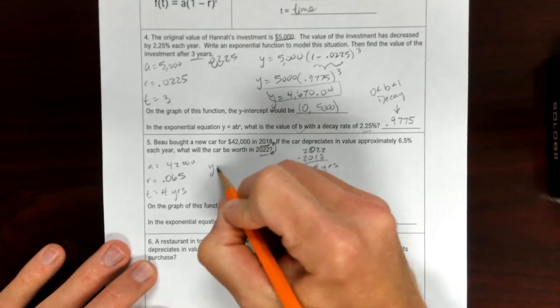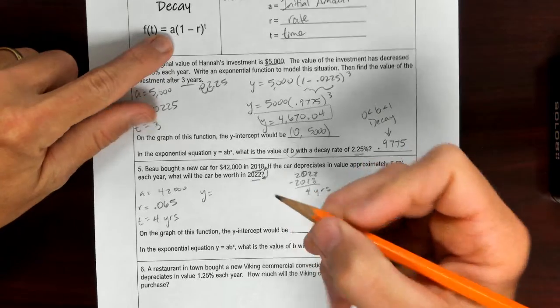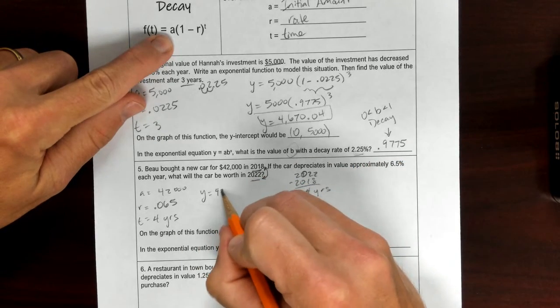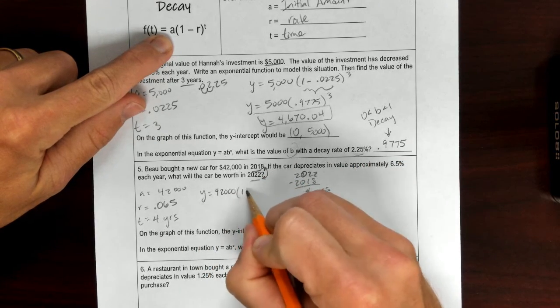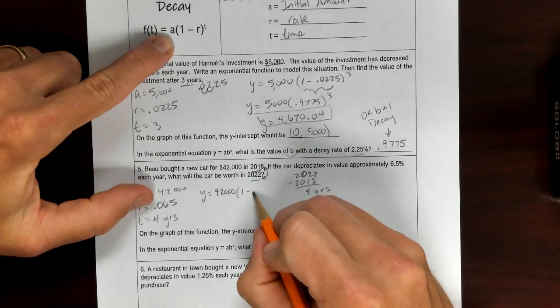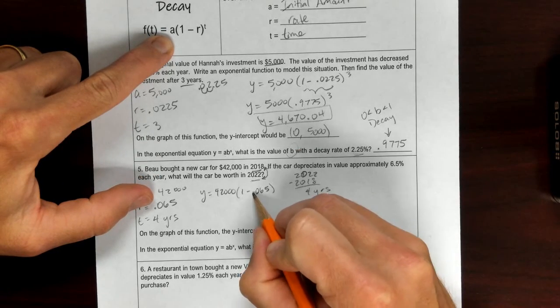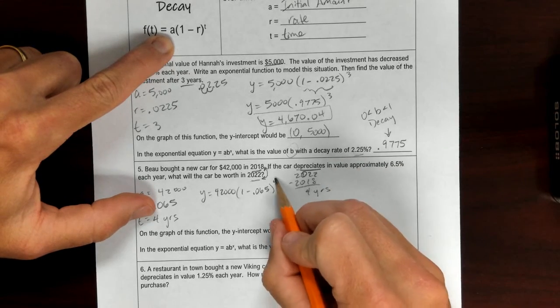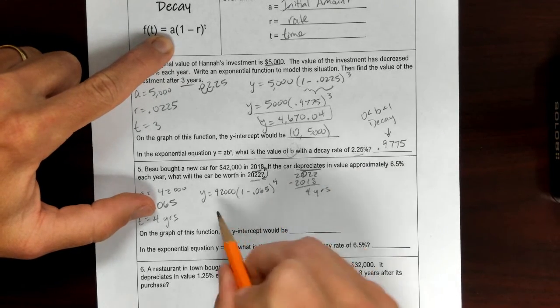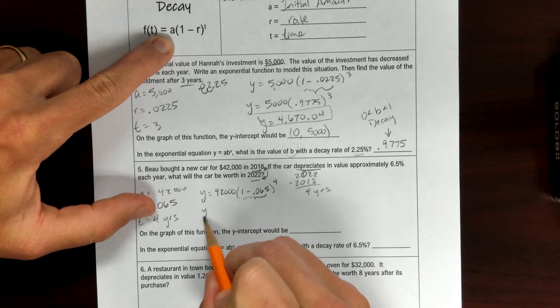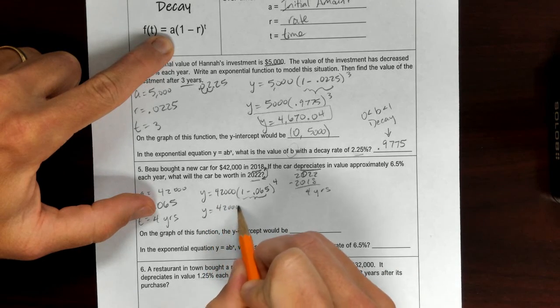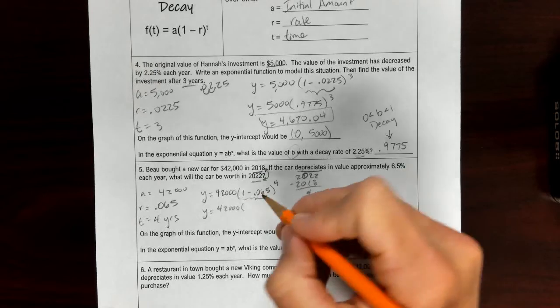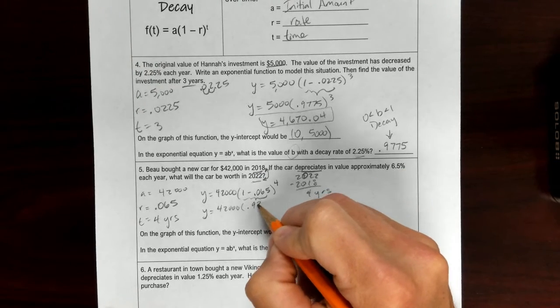I'm plugging into my formula, which is right up here. A, which we know is 42,000, and then 1 minus 0.065. It's a decay problem because it says it depreciates in value, and that's raised to the 4th power. Again, I'm taking care of what's in the parentheses first, so y equals 42,000 and then 1 minus 0.065 is 0.935.